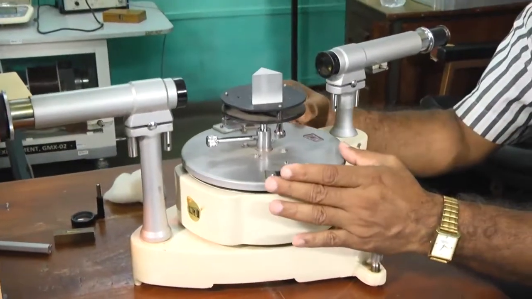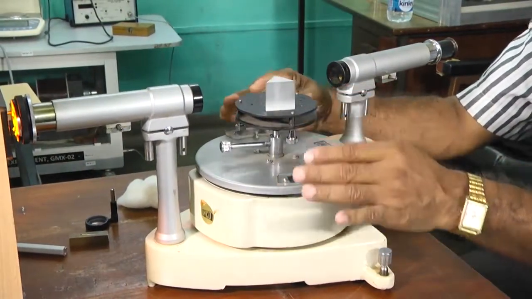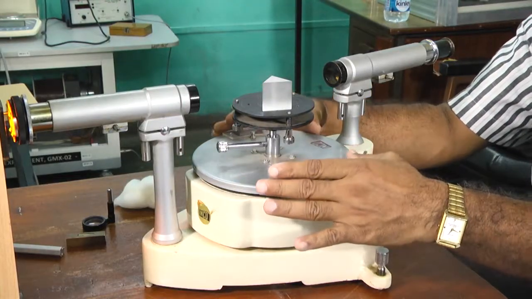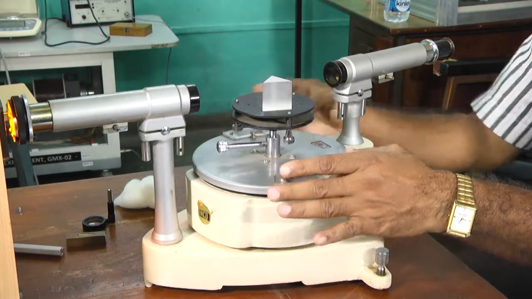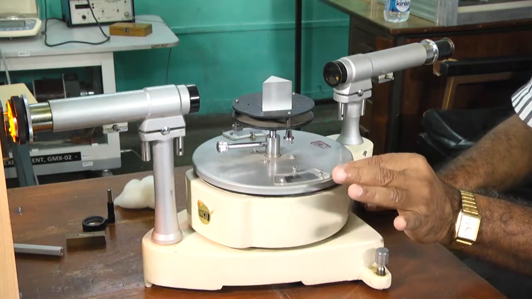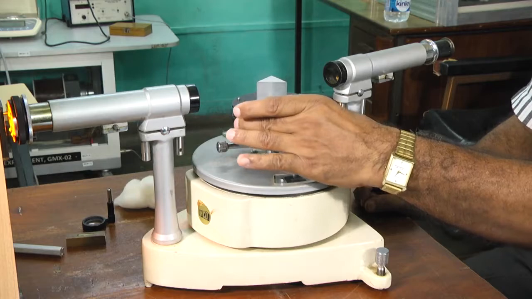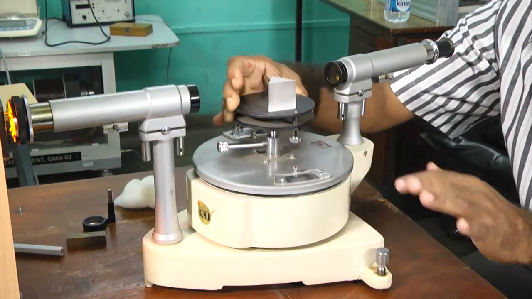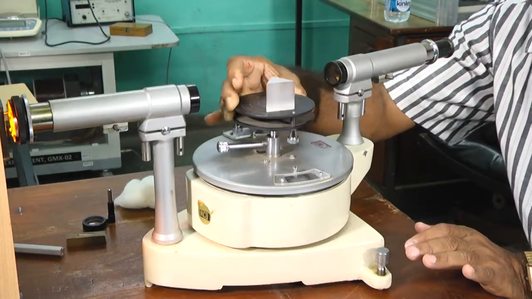The prism table has two options. You can rotate the prism table with the vernier; if you rotate this one, that I have locked. Okay. And without rotating the vernier, only the prism table I can rotate. You can see this is fixed. So, we will use this one.